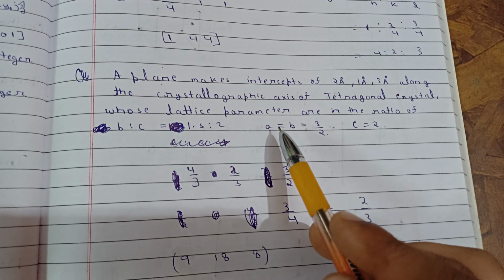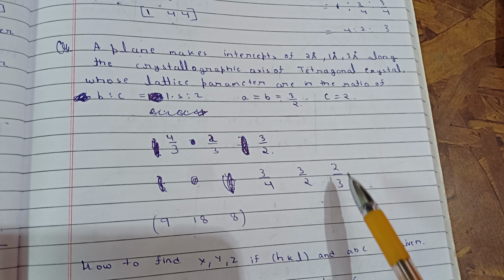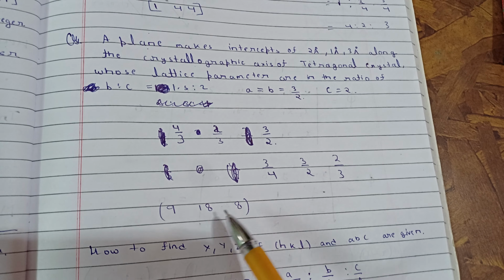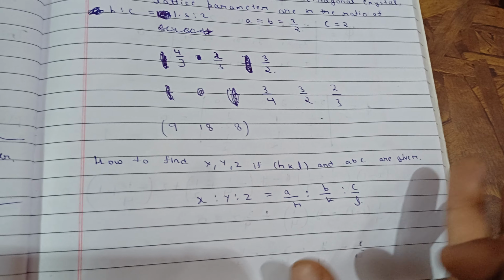Now you have A, B, C and you have the intercepts 2, 1, 3. So you can apply the same procedure. Divide them with their lattice parameters. 2 divided by 3 by 2 you will get 4 by 3. 1 divided by 3 by 2 you will get 2 by 3. Then 3 divided by 2 you will get 3 by 2. Now take the reciprocal, 3 by 4, 3 by 2, 2 by 3. Take the LCM, you will get 9, 18, 8. This will be your Miller indices for this plane. Now to find the xyz again, use the HKL and ABC relation, okay.